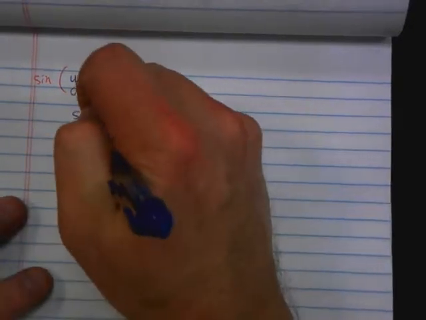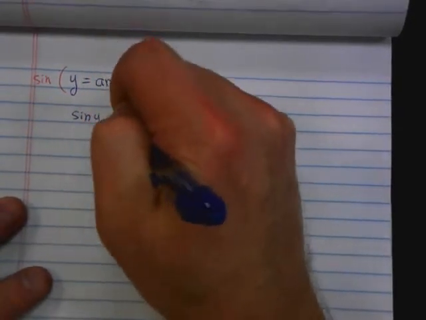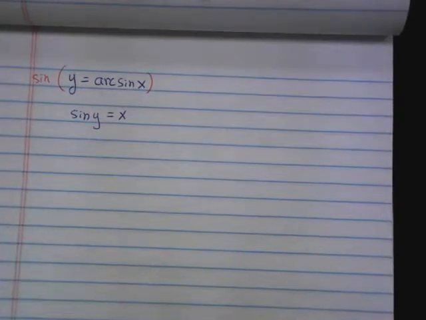Ln. Not ln, but you're on the right track. ln doesn't get rid of an arcsine. What gets rid of an arcsine? Sine both sides. So I'm going to apply the sine function on both sides. I get sine of y equals x. So it's just the inverse of y equals arcsine x. That's right. Sine y equals x is the inverse.